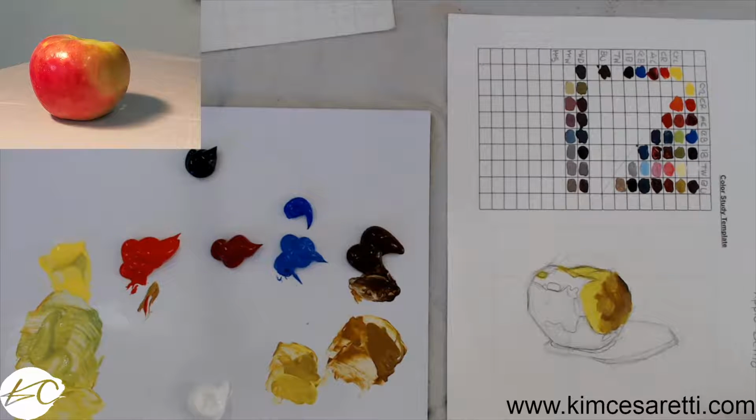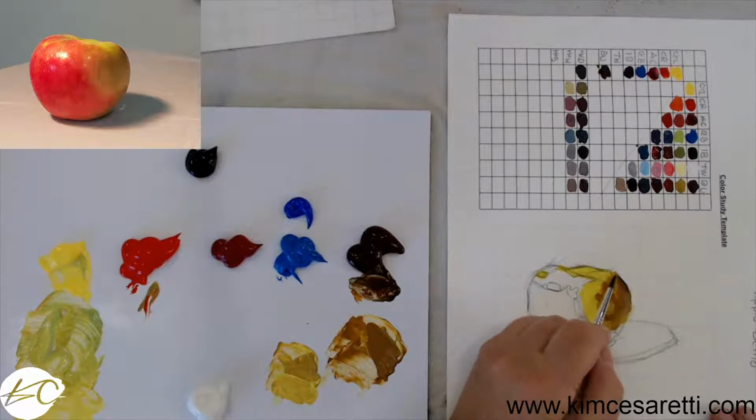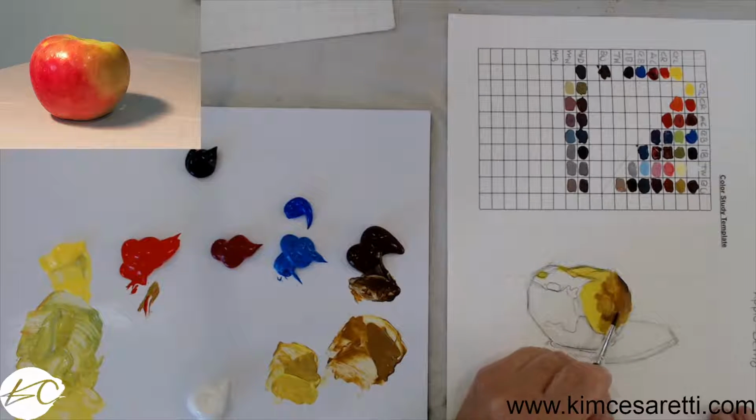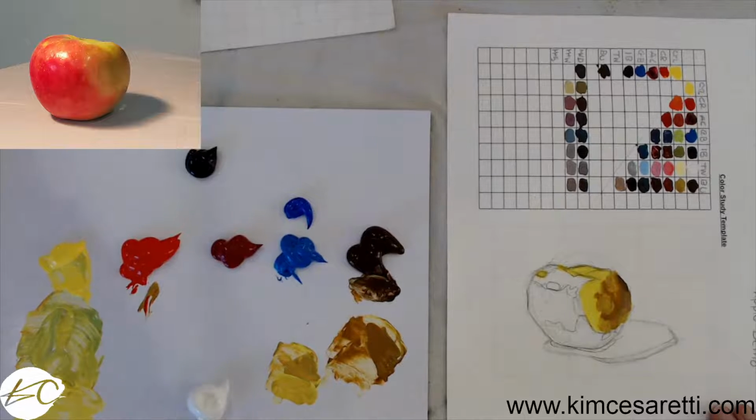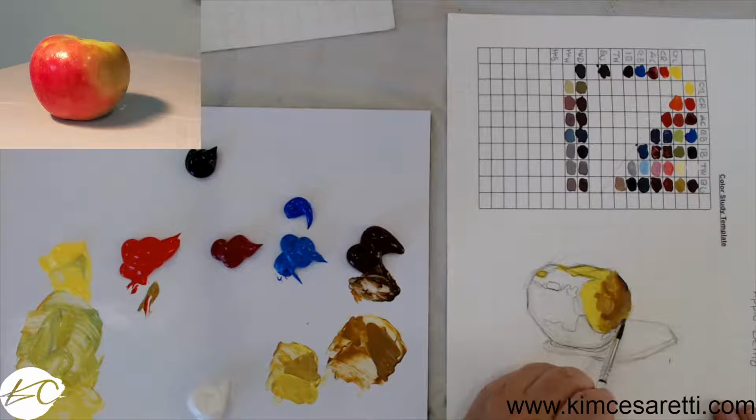So I think I got a decent handle on that. Maybe I'll blend the edges a little bit, but you don't have to do any blending. Oh, and I do see some more dark right around here.